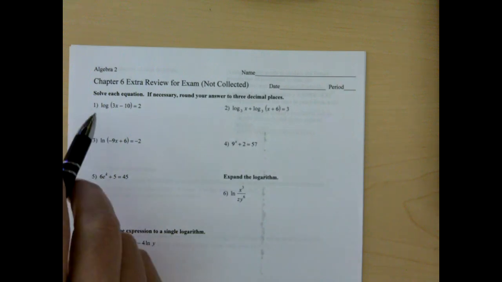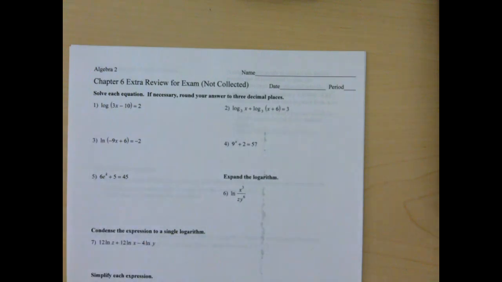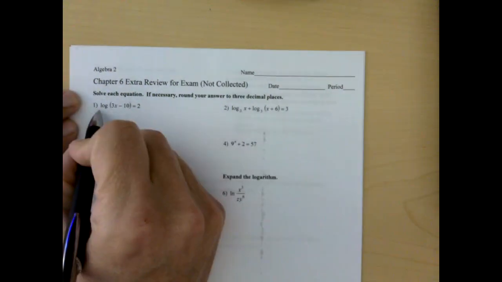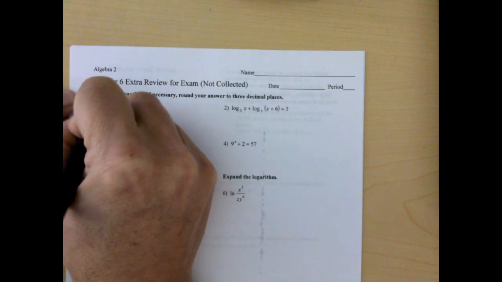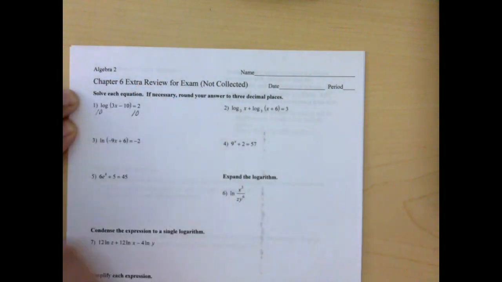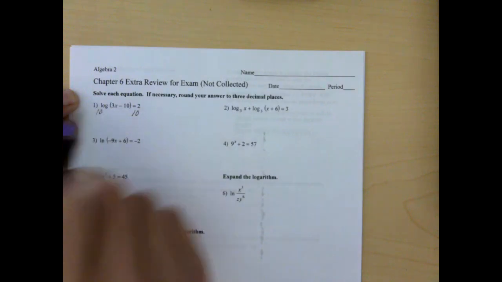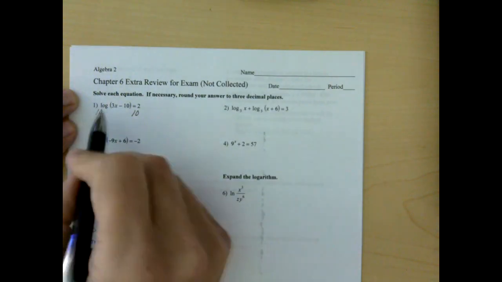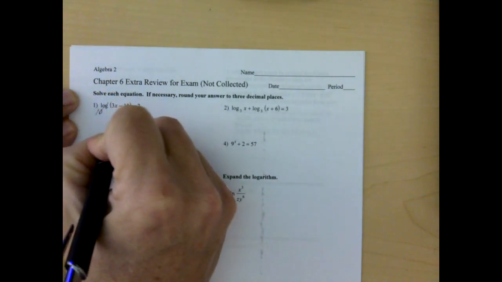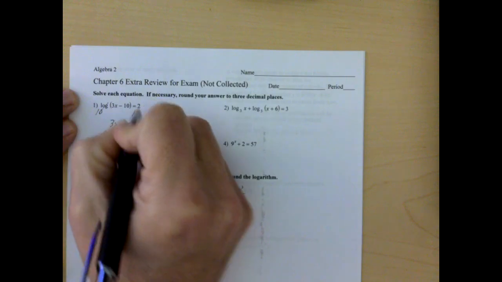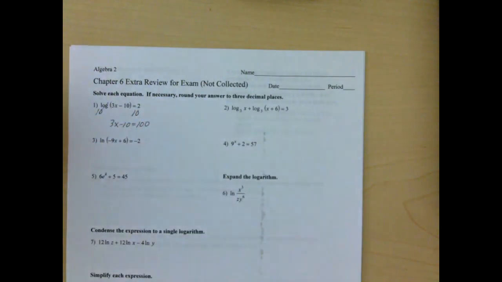So in this case, I have the common log. I want the common log to be undone. So it's base 10. I can exponentiate both sides. It's really the same thing as rewriting this in exponential form. Logs are exponents. So really what this means is 3x minus 10 equals 10 squared, which is 100.